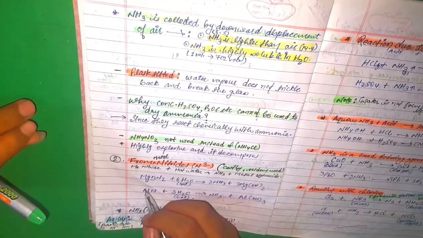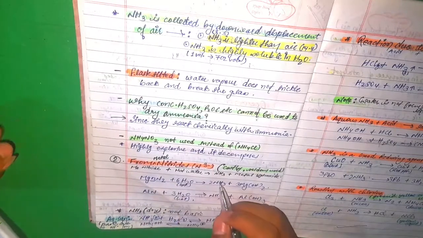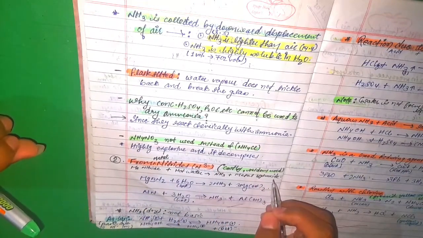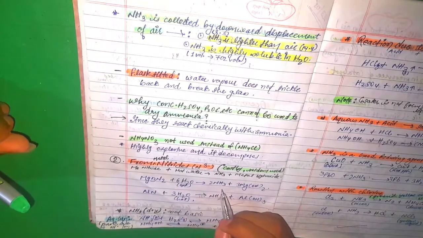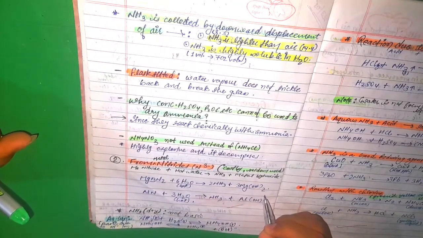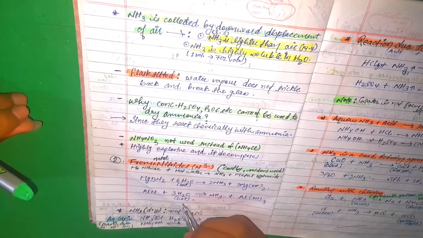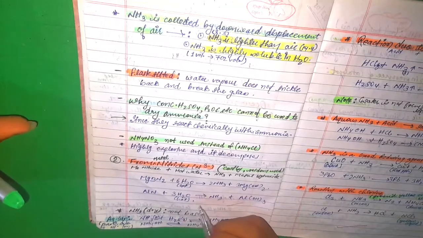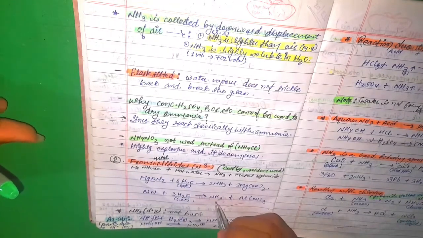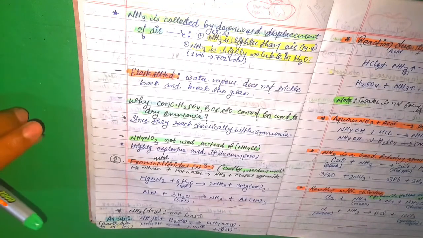The reaction is like this: metal nitride plus hot water will give ammonia plus metal hydroxide, like magnesium nitride plus water will give ammonia plus magnesium hydroxide. Here aluminum nitride plus water, which should be extremely hot, will give ammonia plus aluminum hydroxide.